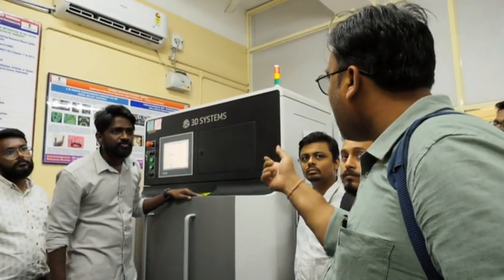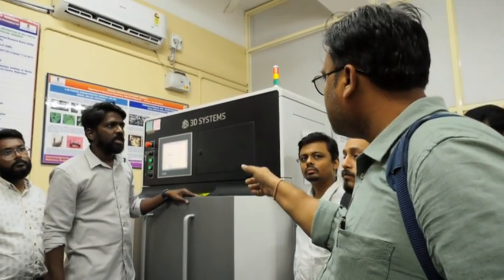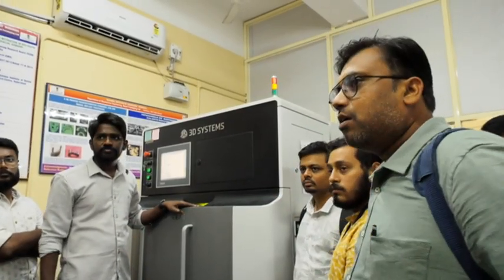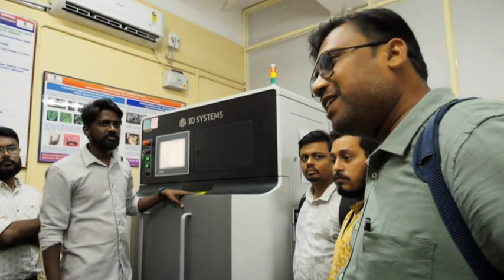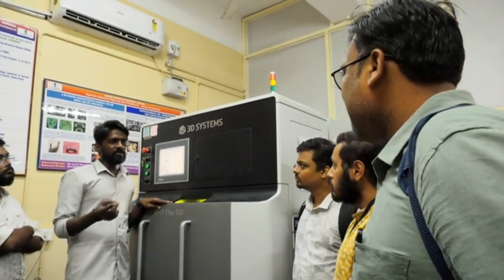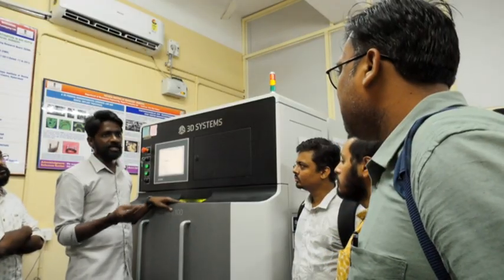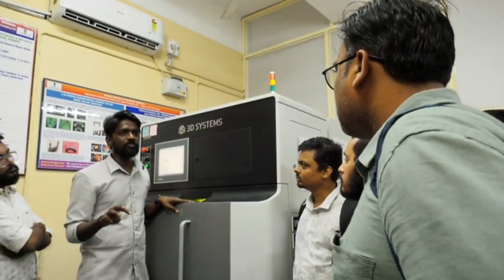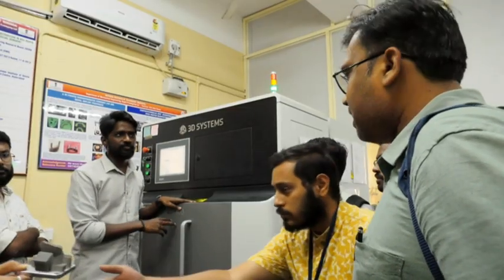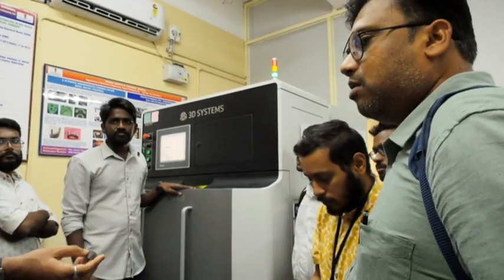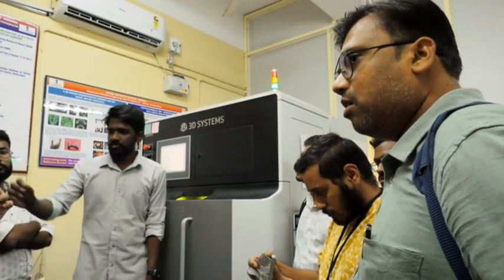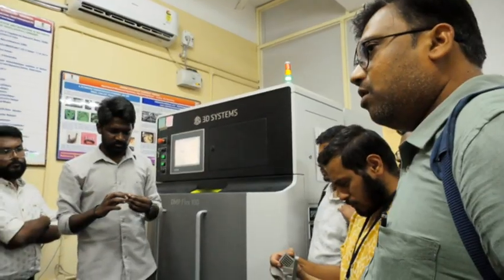How much pressure do you keep? Actually, 6 bar pressure. It's the same for SLM, 6 bar standard. And for materials like aluminum and titanium, we have to follow an argon atmosphere, so I have to use argon gas. Right now it is nitrogen gas. For non-reactive materials like steel and cobalt chrome, except aluminum and titanium, we'll use nitrogen gas.